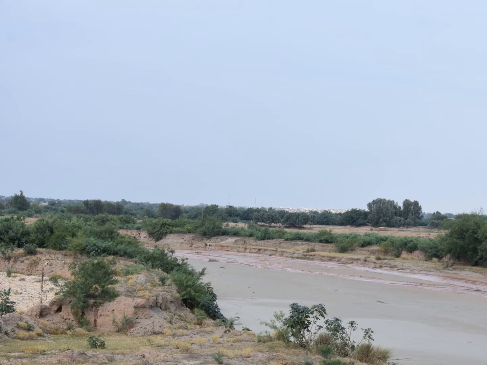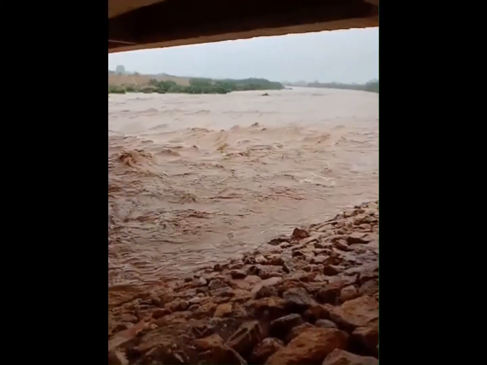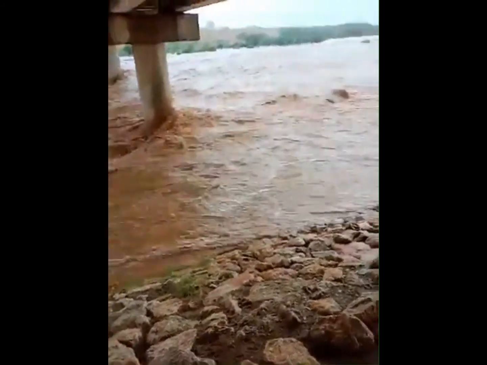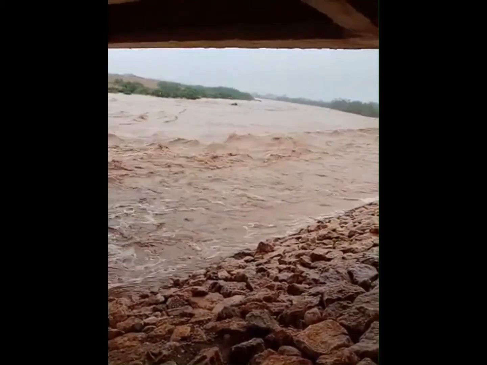A striking feature of these nalas is that when rainfalls do occur, especially during the monsoon season, these torrents fill up at an alarming rate. Now I will show a video from the same location taken during the monsoon season. Here is the same stream, viewed from underneath the bridge, and you can see how much water is now inside of the stream.